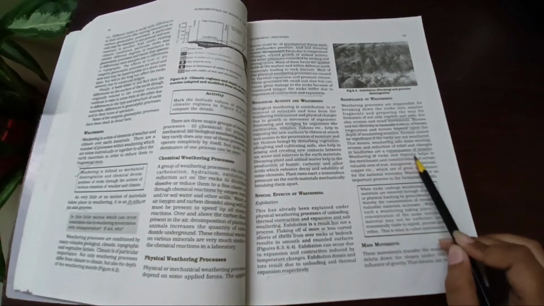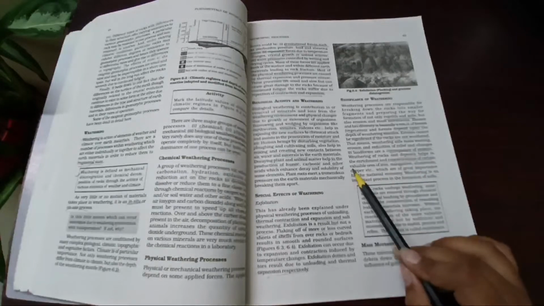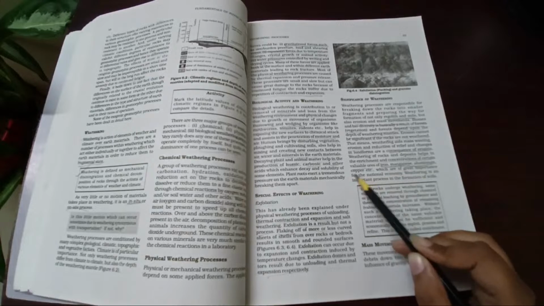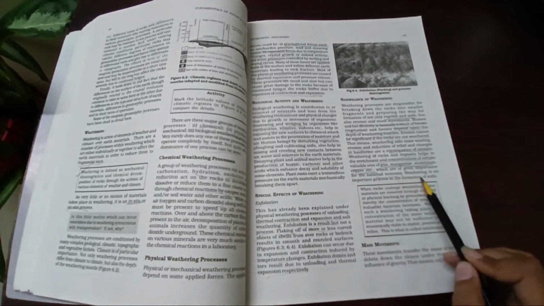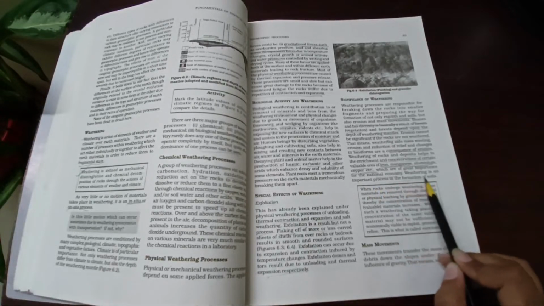Weathering of rocks and deposits helps in the enrichment and concentration of certain valuable ores of iron, manganese, aluminium, copper, etc., which are of great importance for the national economy. Weathering is an important process in the formation of soils.